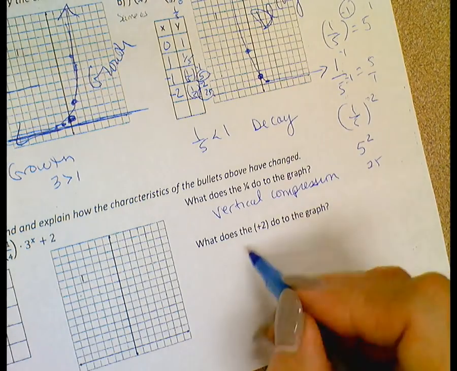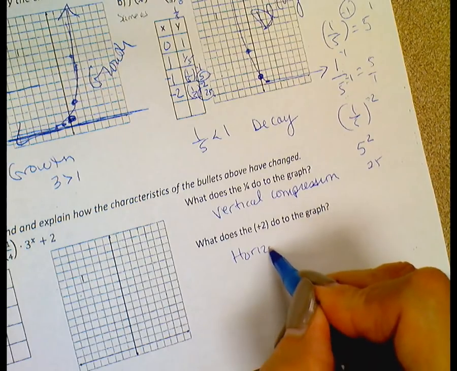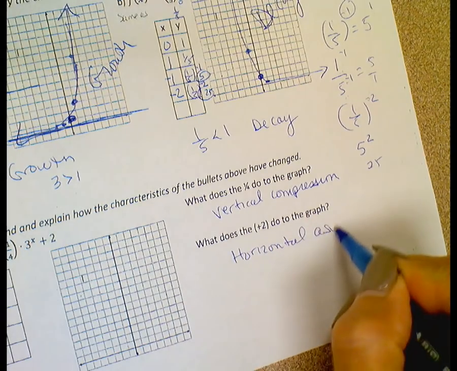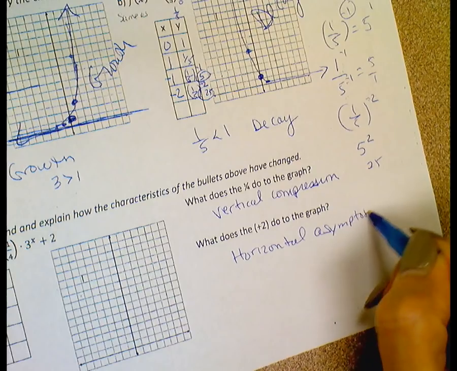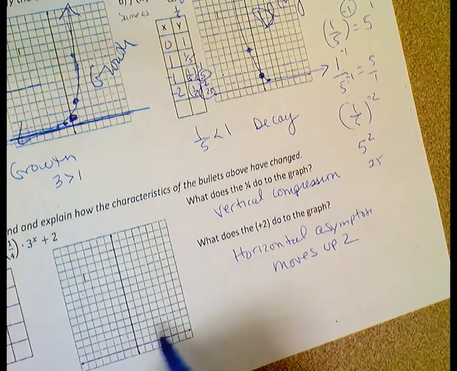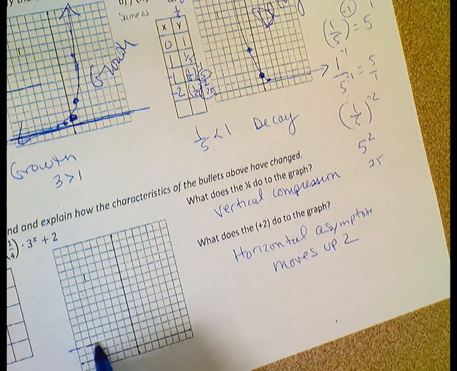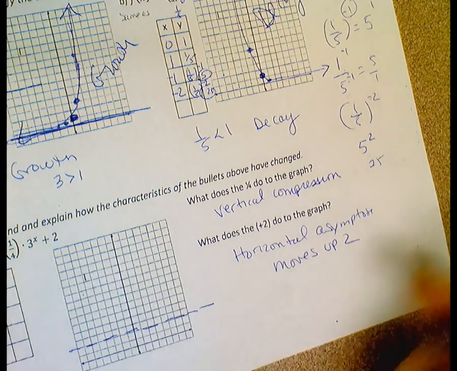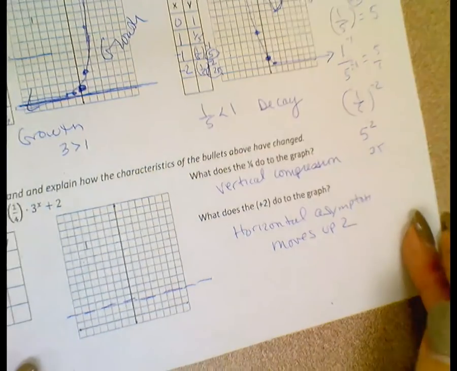The 2 means that your horizontal asymptote moves up 2. Okay, so if I did that, my new asymptote is here at 2. So everything's going to be above this graph.